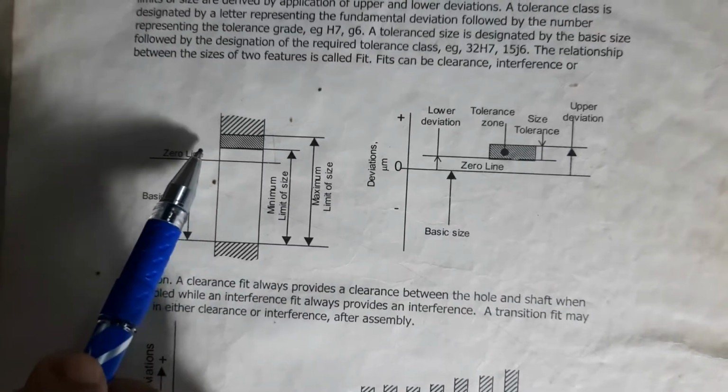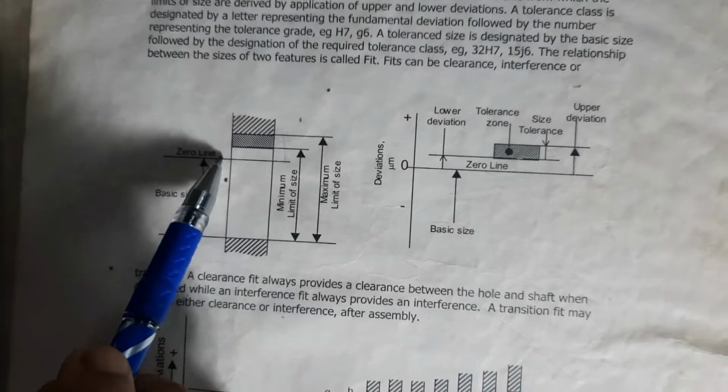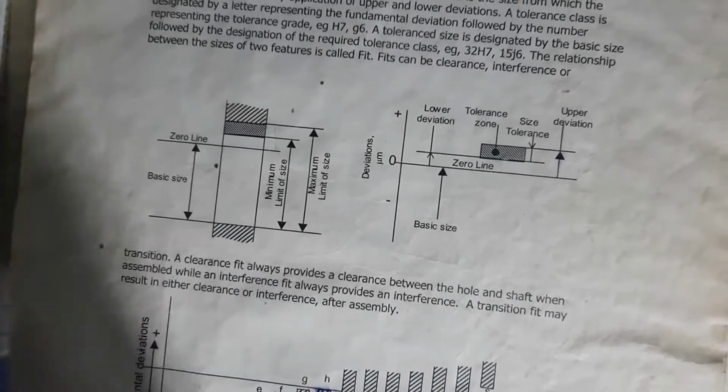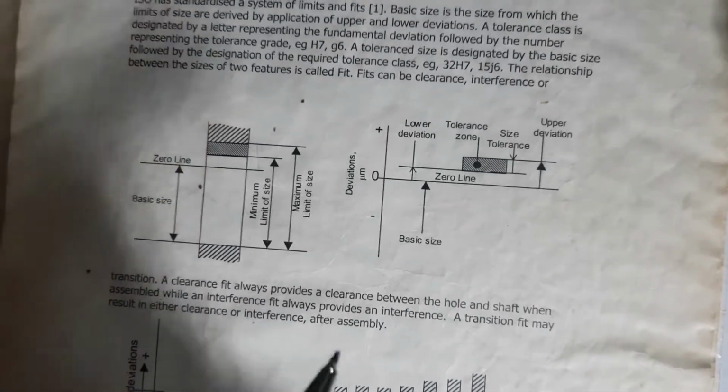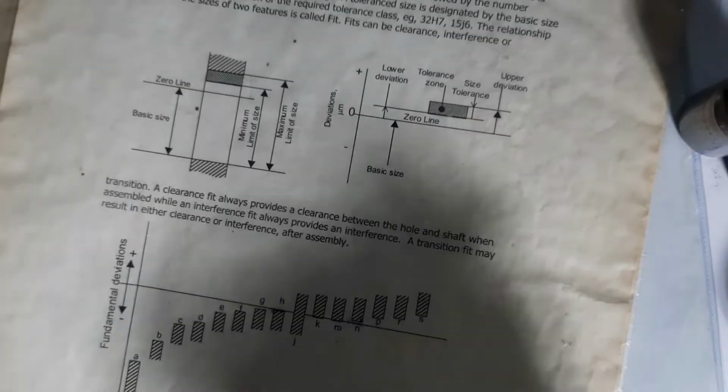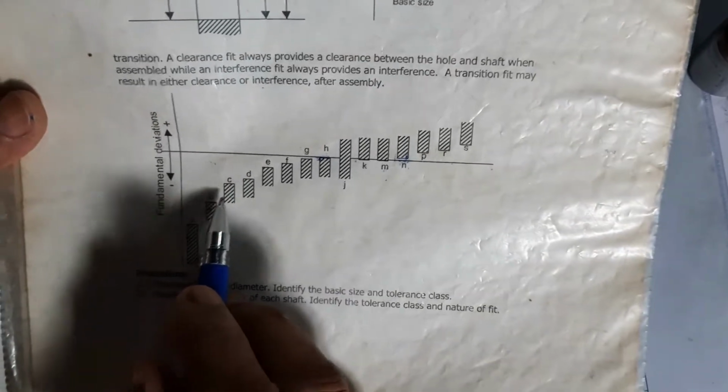So the tolerance range is from this to this one. It is allowable within this line. There is a specific grade. Similarly for other types of holes, there are 18 types of grades, 1, 2, 3 up to 18. This grade has one range of tolerance, this has another range of tolerance, like that. 18 types of tolerances are there.